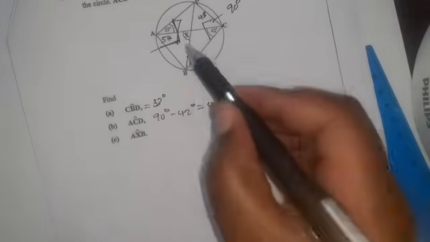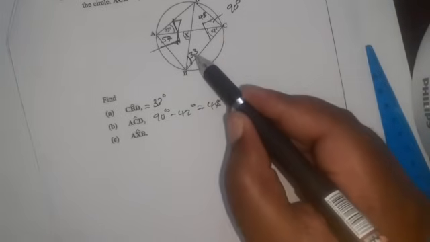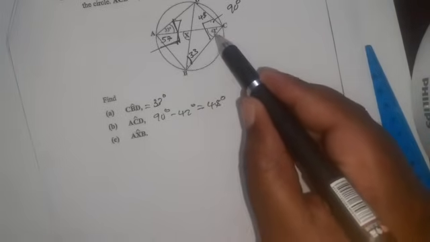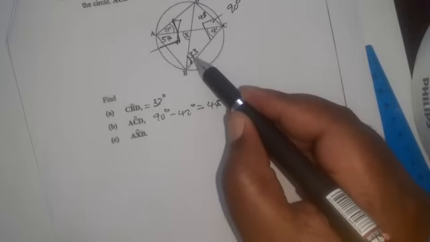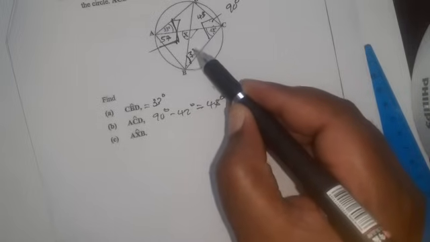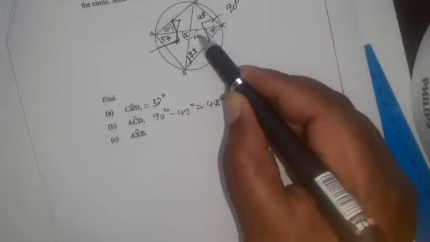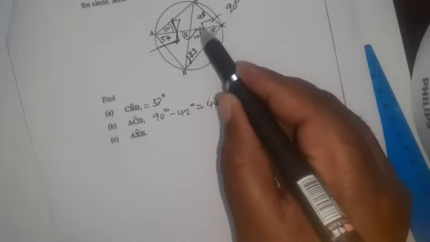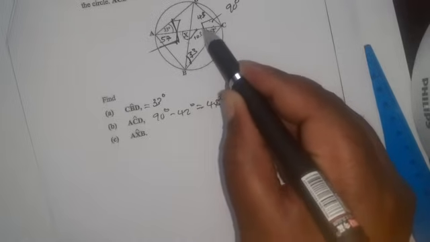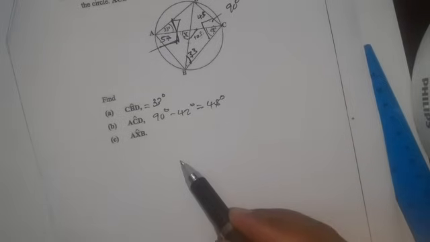AXB, this one. Look, if this is 42 and this is 33, this plus that gives us this one. Or you can say, let me add this and this one from 180, the answer will be 105 here. Then you say, this is a straight angle here. Angles on a straight line add up to 180. 180 minus this one. All right? You get what? You get 75.